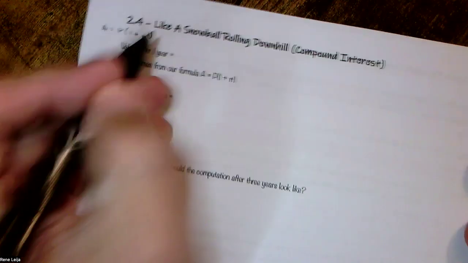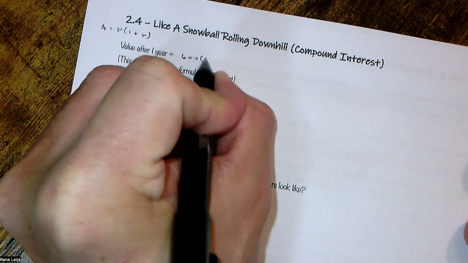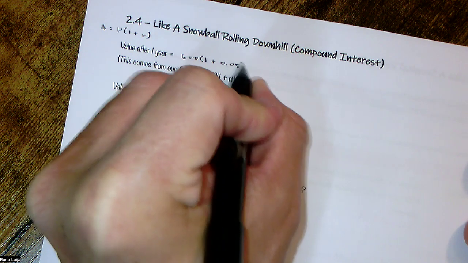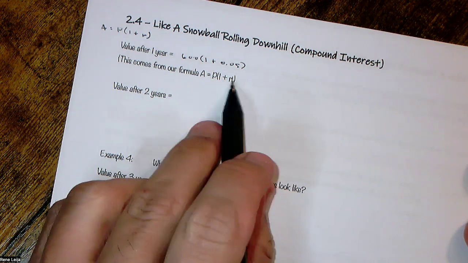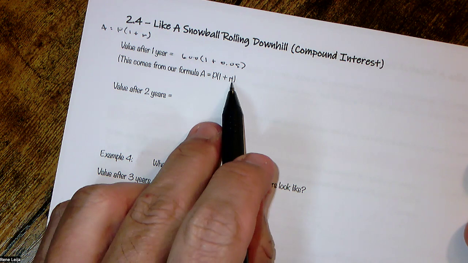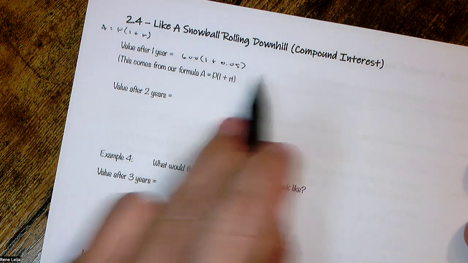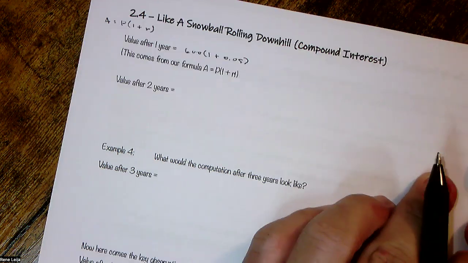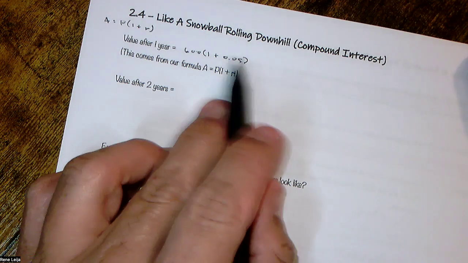Okay. So what we're doing is we started out with the 600 and then I multiplied that by 1 plus 0.05. Now, that formula is coming from section 2.3, where T is 1. Okay, so this is going to tell me how much I have in my account after the first year. Now, for the second year, this is my new principal. Okay.